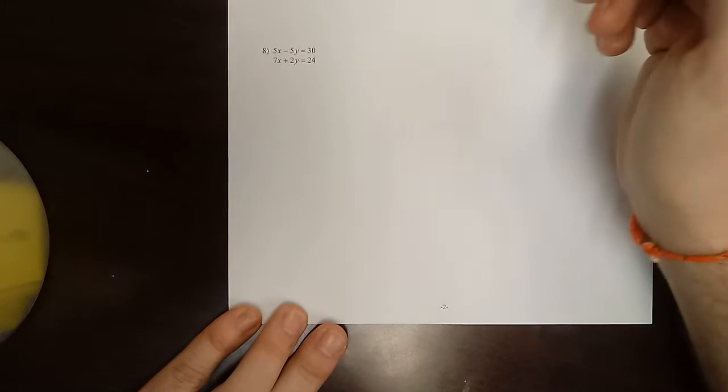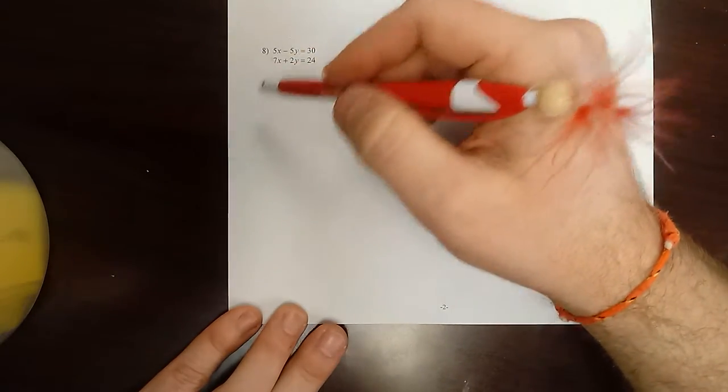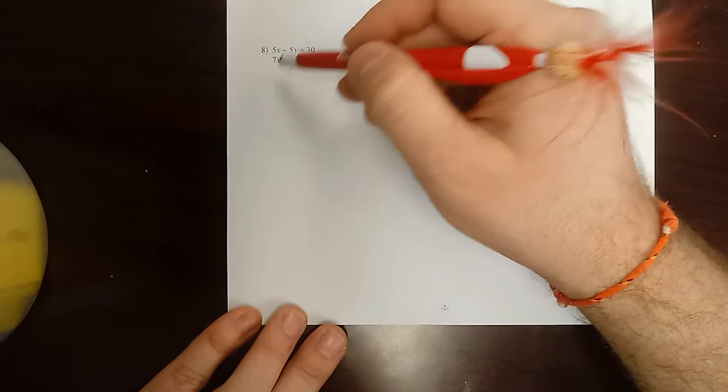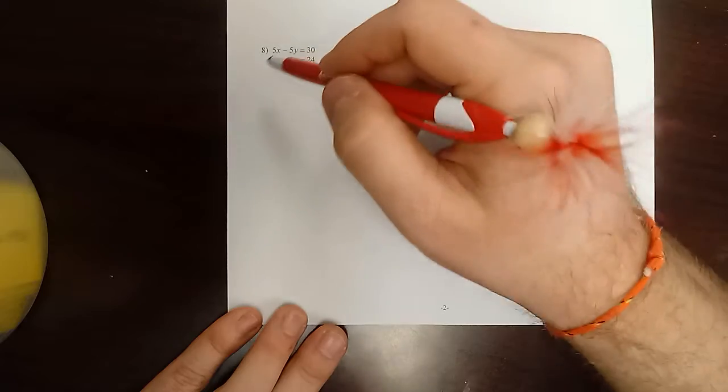So with these, a lot of times we said since they do all line up, we were going to say, oh, well, we can add them together. So 5 plus 7 is 12. Negative 5 plus 2 is negative 3. Oh, neither of those canceled.